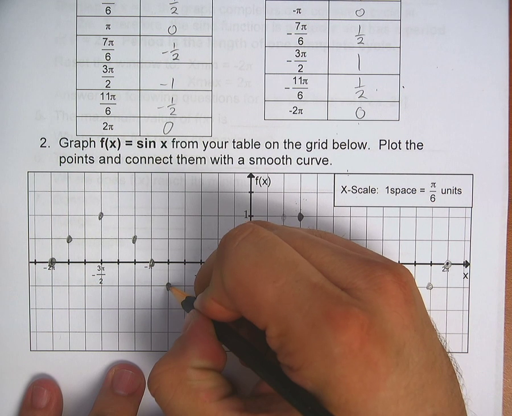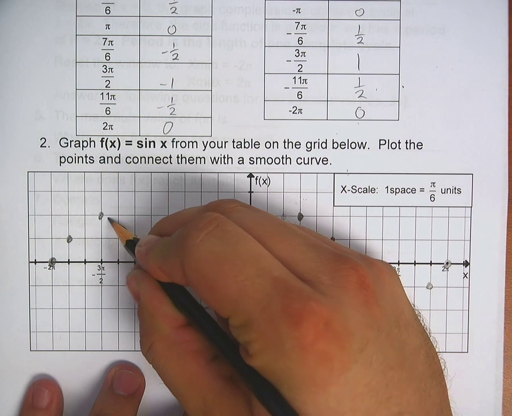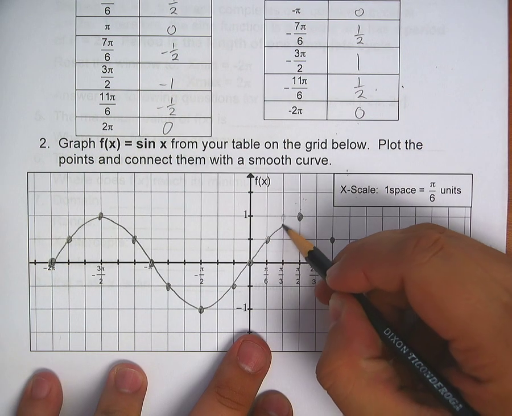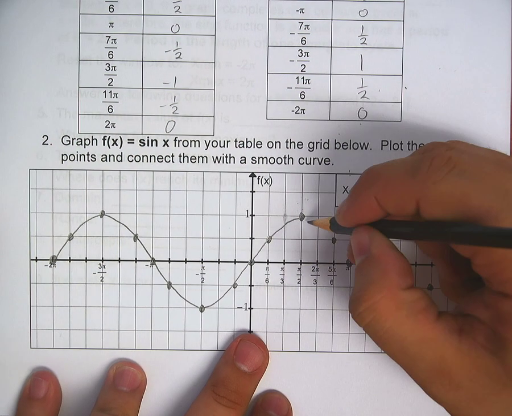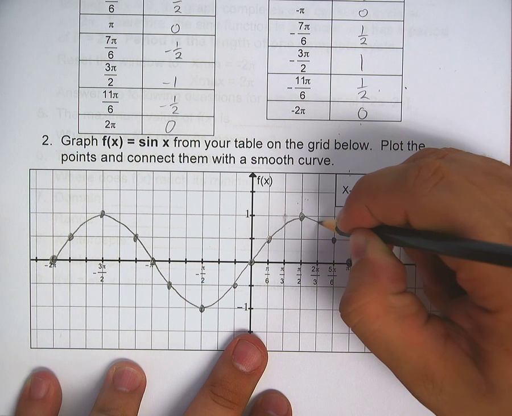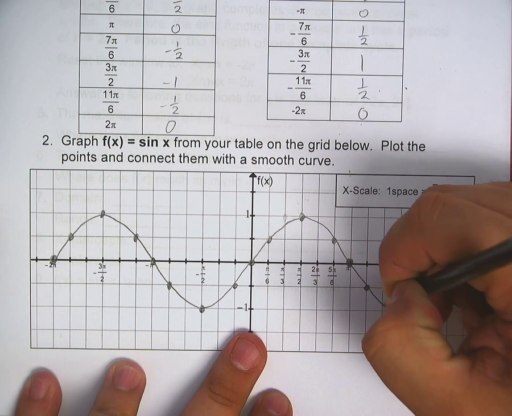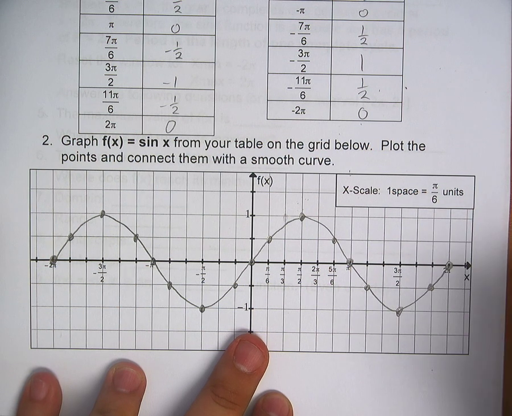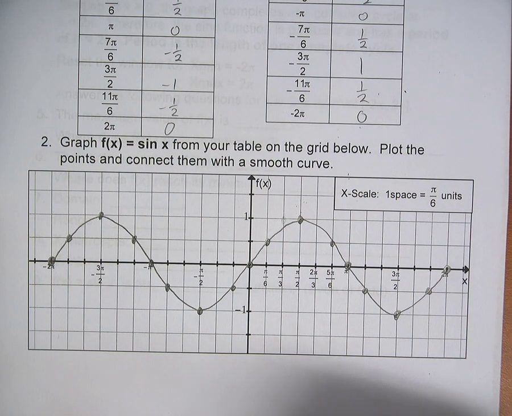Smooth and continuous. If I was ever a radio DJ, that would be my name. You're listening to Smooth and Continuous Jazz right here on 91.3. Simply beautiful. Put me in, give me a job.